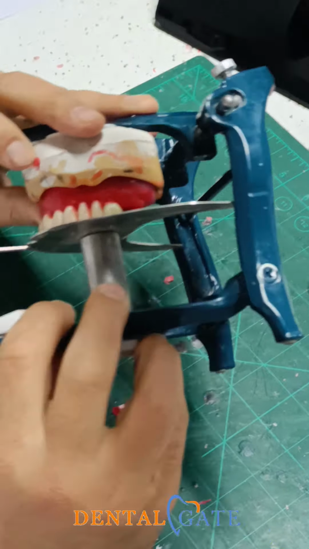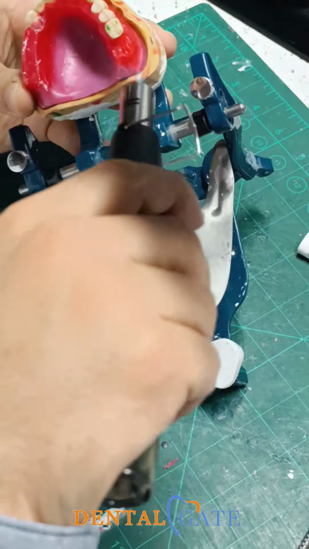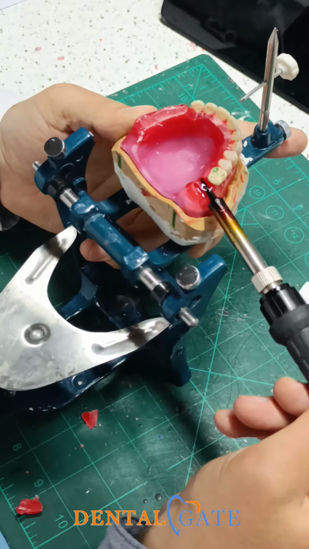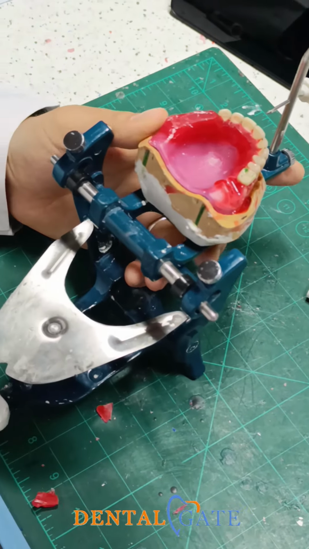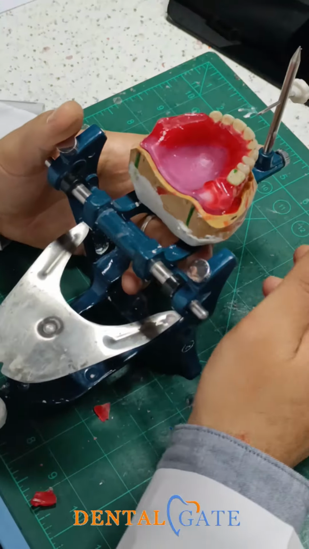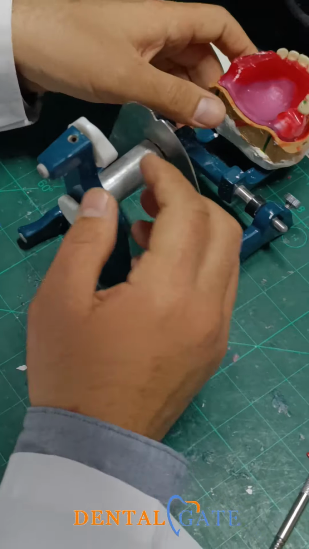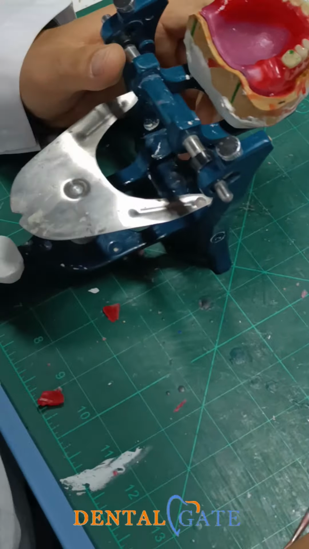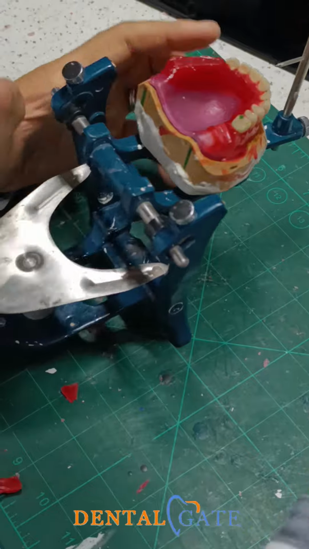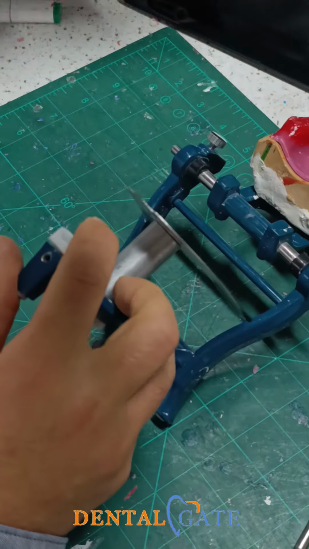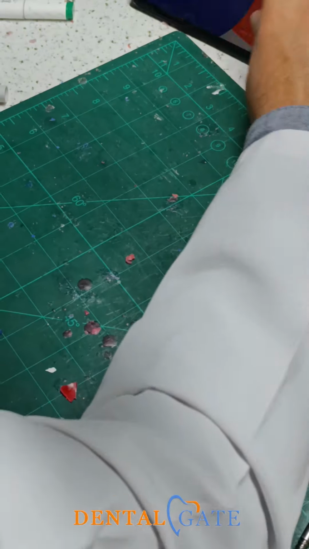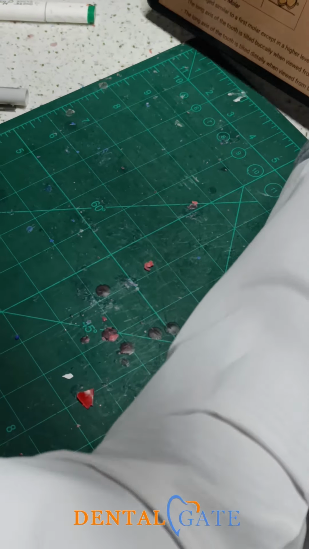What's the criteria of the 7? Don't touch the table. Yes, that's right. All cusps of the 7 should not touch the table. That's right. But what is the mandatory one?